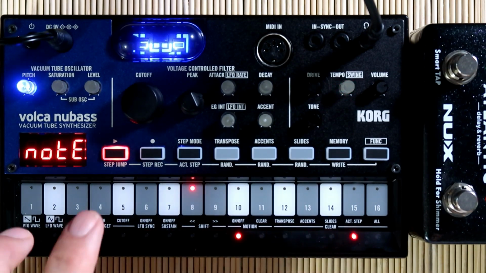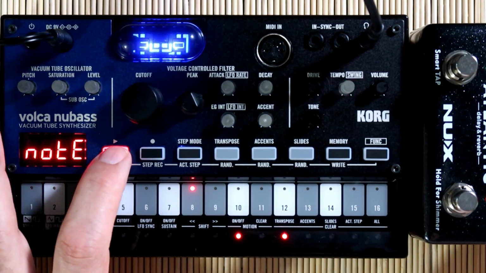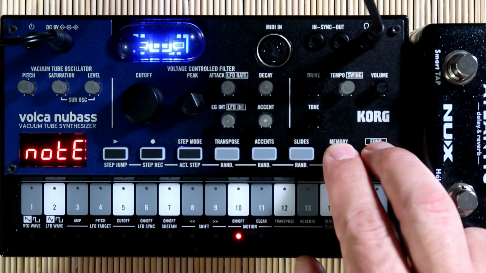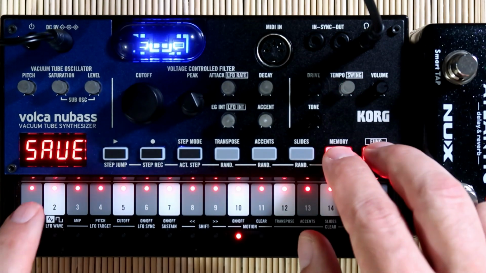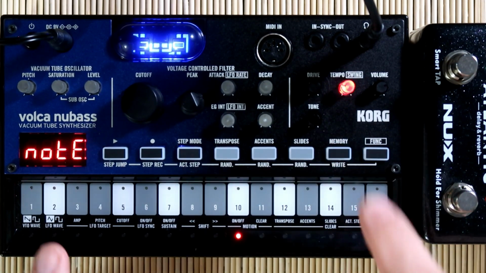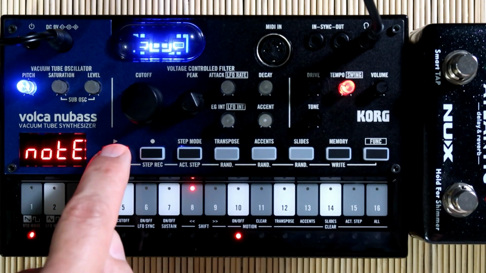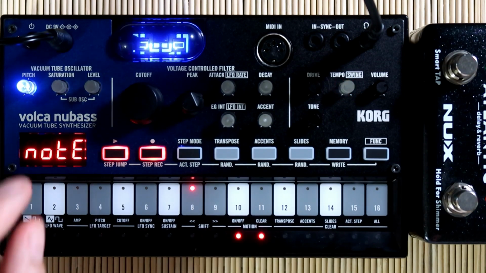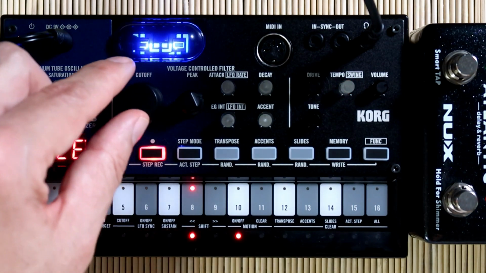And what I'm going to do right now, I'm going to stop and I'm going to save that. So function, memory, slot 1. Then I'm also going to save it to slot 2. So that moves us over to slot 2. Now, what am I going to do? I'm going to play and hit record again, and I'm going to do a different motion sequence on the cutoff.